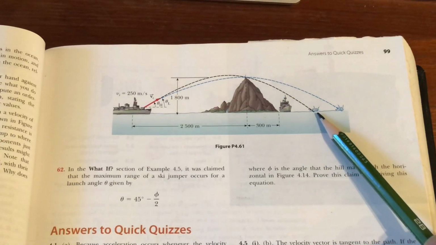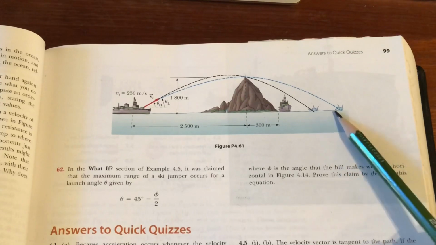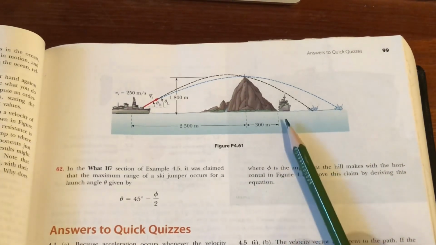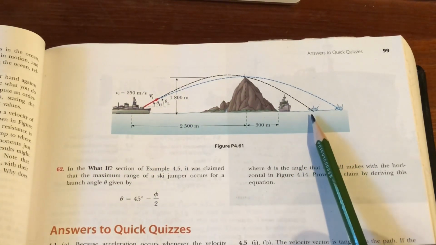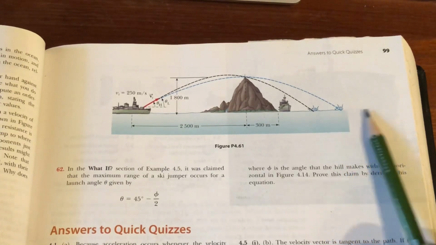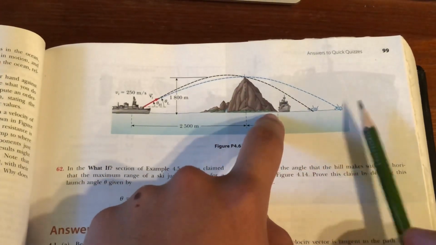You don't want to be in between here, because this is where you can get hit by the enemy ship. So the question is asking, how far away from the shoreline can you be from here to here? What is this distance, because this is a safe distance? Or how far away from here do you have to be from the shore, because you'll be safe here and here. So you'll be finding this distance and then that distance.